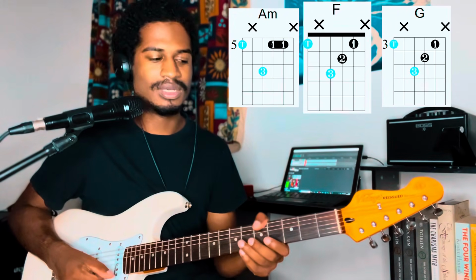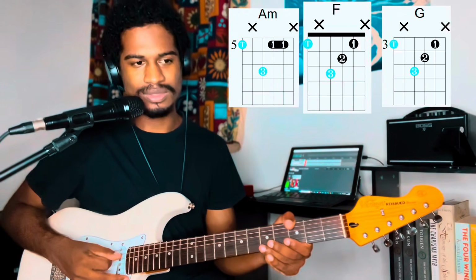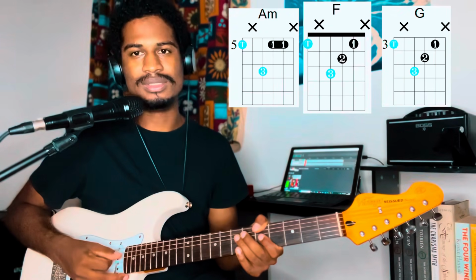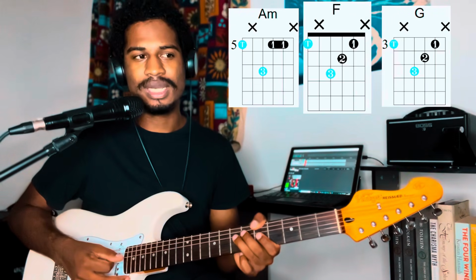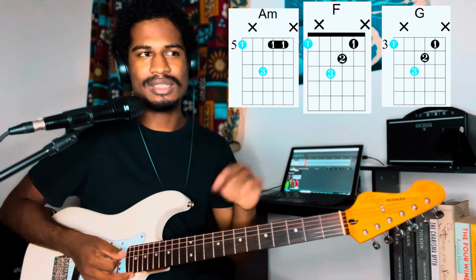So we'll do thumb first. 1, 2, 3, 4. 1, 2, 3, 4. And then you can add the chord in. But add the chord on the 2.